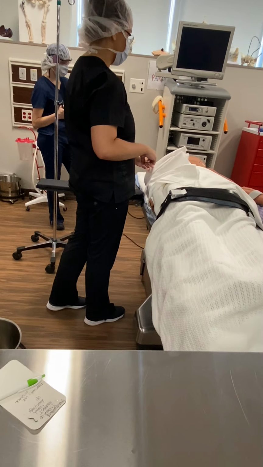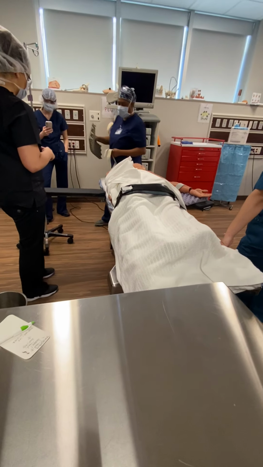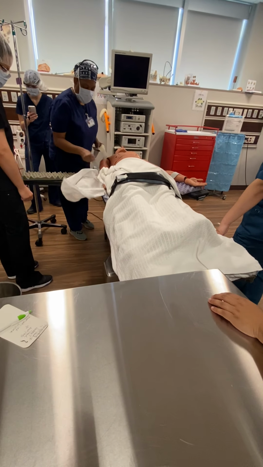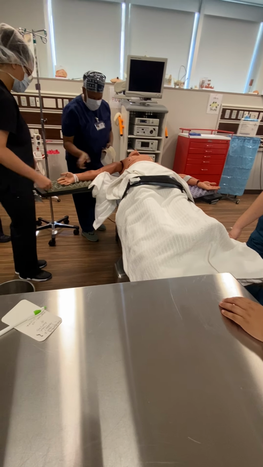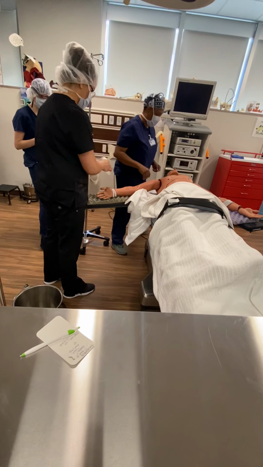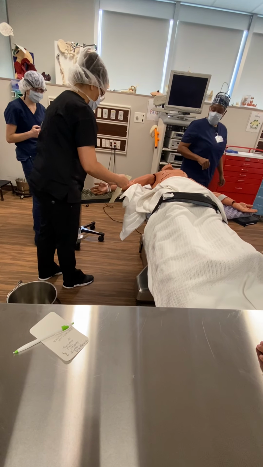When you say break scrub, are you saying like take off your scrub? Break scrub means break scrub right here. Okay, so then once we break scrub, do we have to go through the whole scrubbing process again, or no? Very good. Now, put the safety strap on.